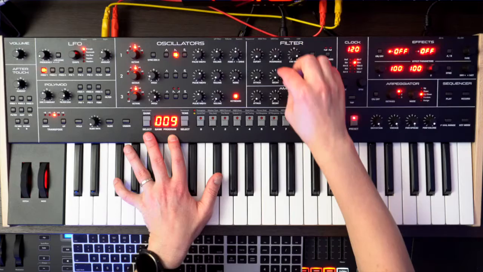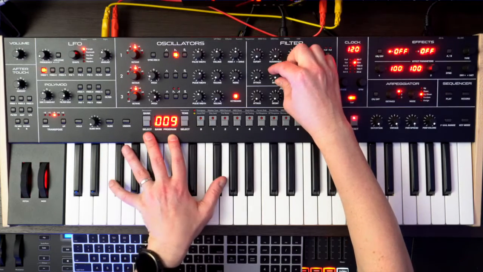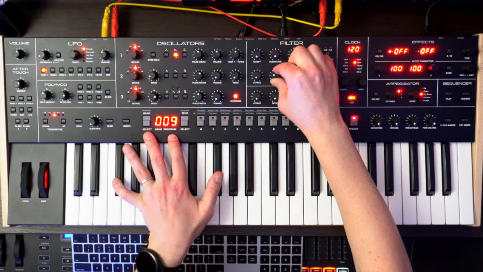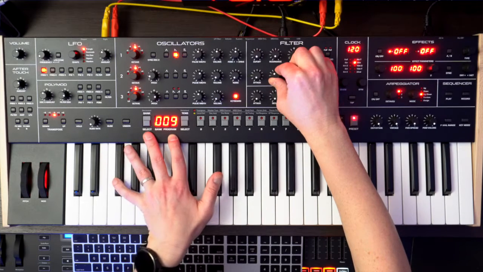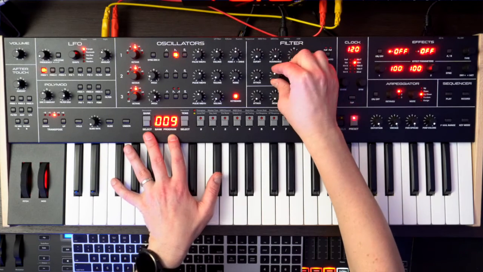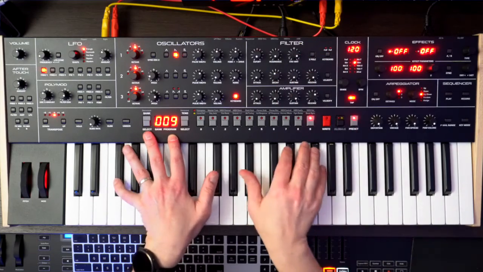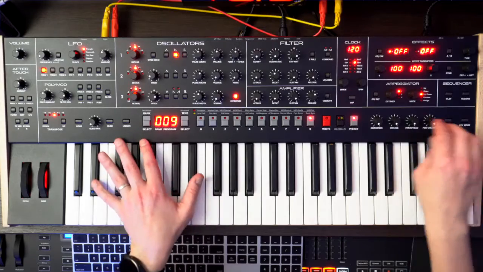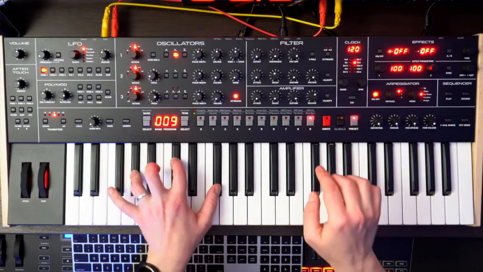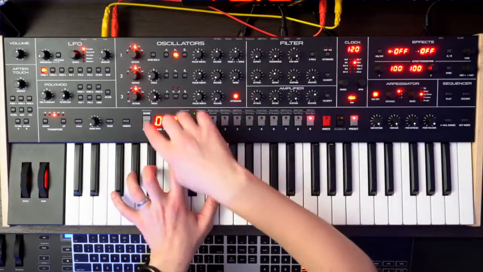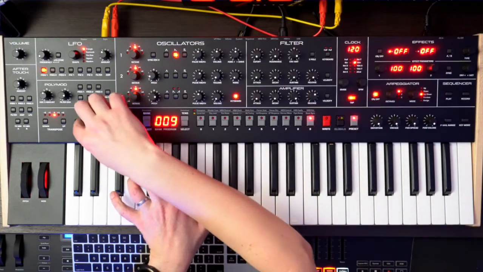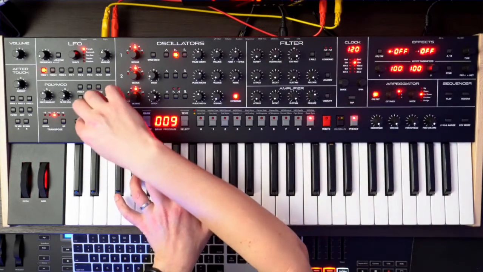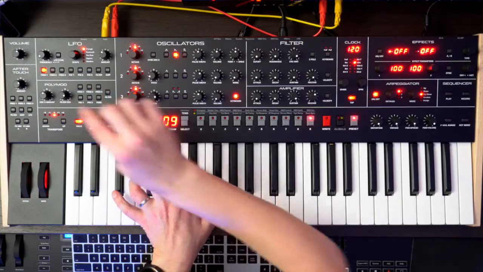So what we can do is we can start to increase this decay. And you can hear there, as we just increase the decay just a little bit. So we can also just pull this decay down. And I'm just going to turn on the arpeggiator and then hold the notes.